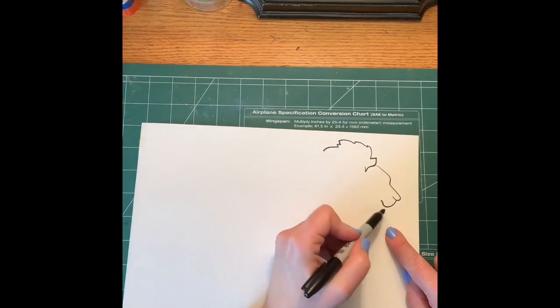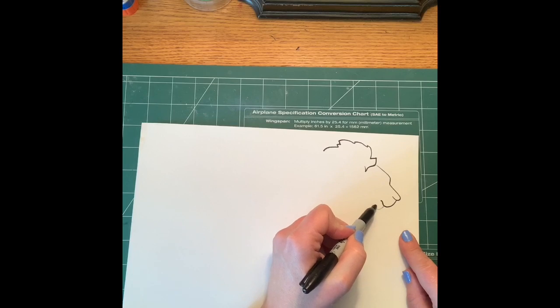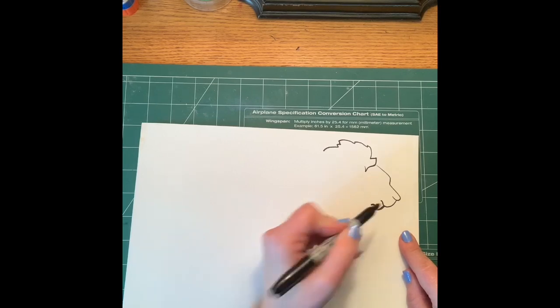All right, and then under that line, we're going to make the chin of the lion. So that line looks like this. There we go.